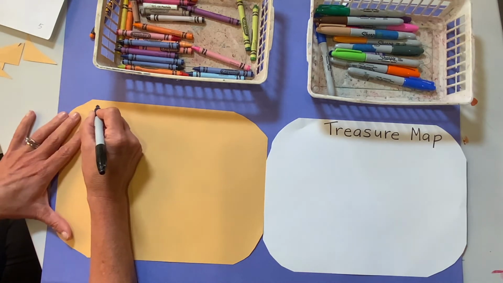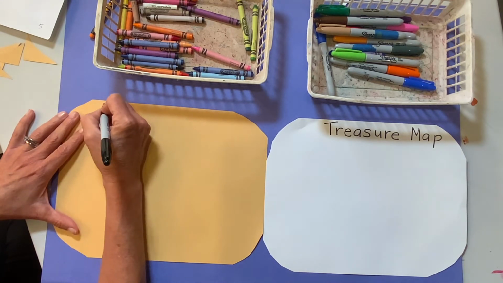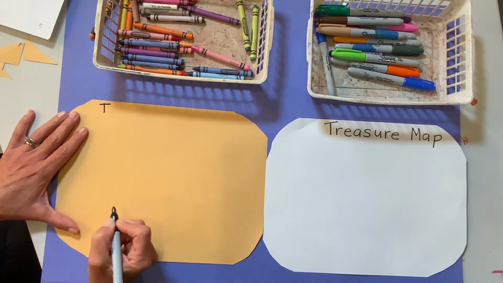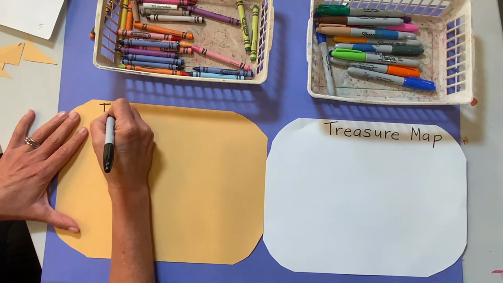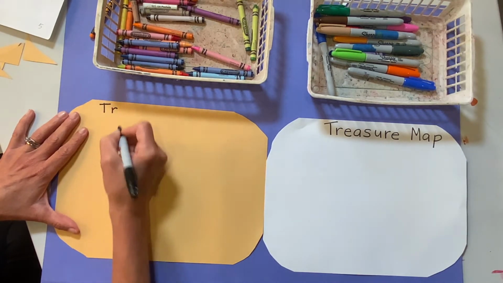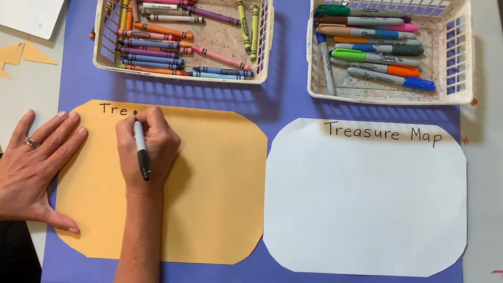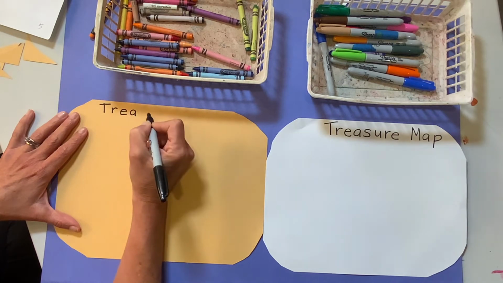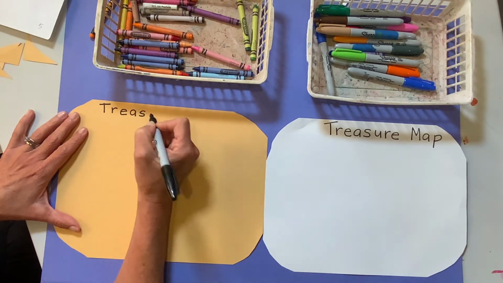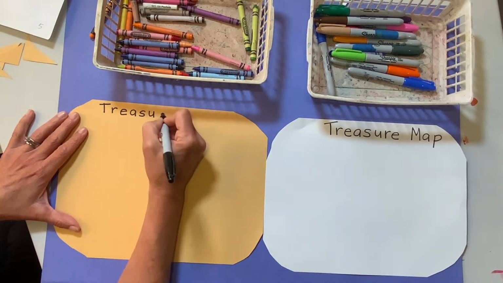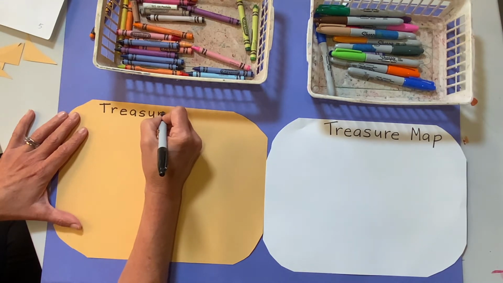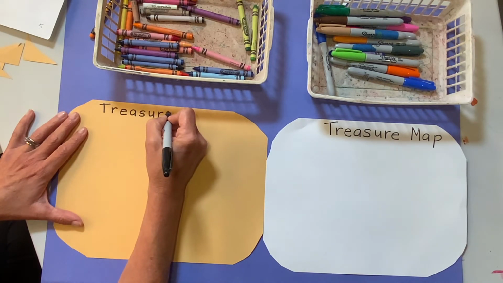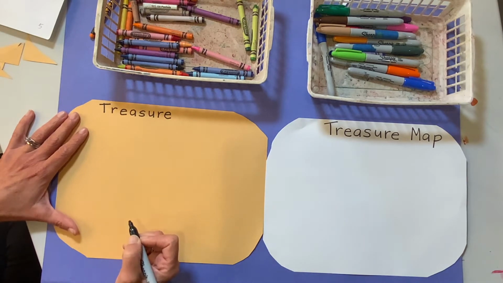I'm going to start kind of on the left, and we're going to make a capital T, R, E, A, S, U, R, E. That spells treasure.